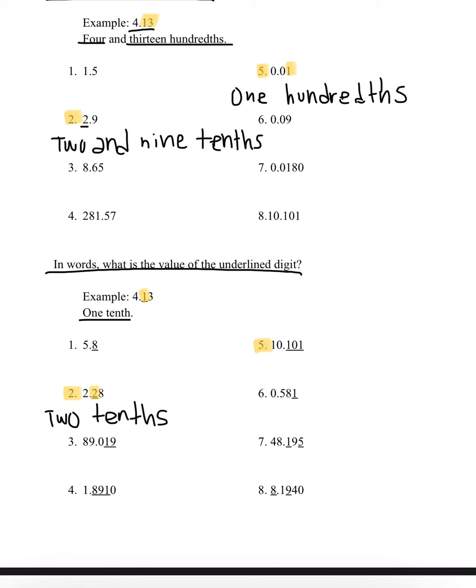Number 5, the underlined number is the 0.101. So we know this combined is the hundredths place, so that's 10 hundredths. And we see there's, in the thousandths place, a 1.